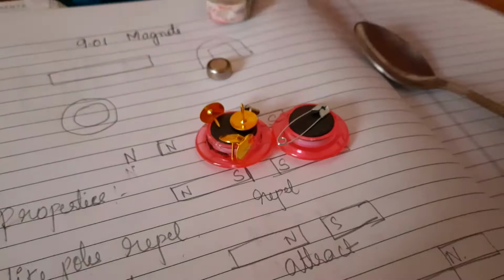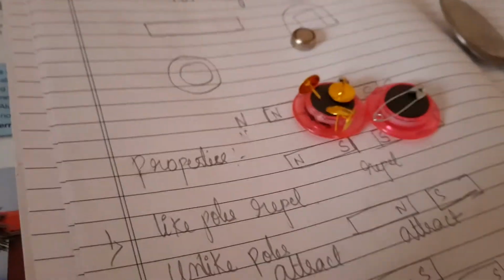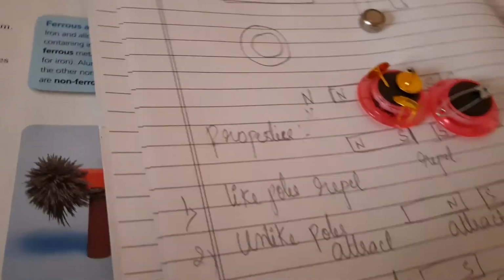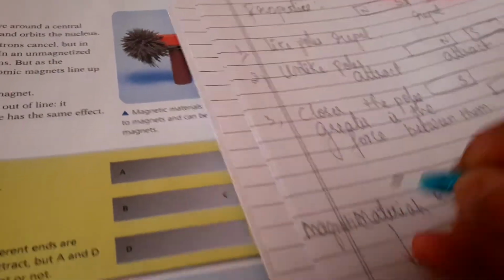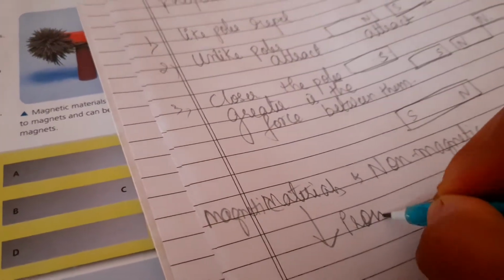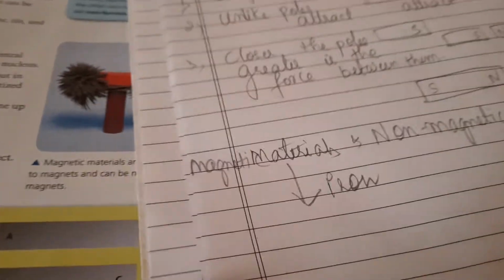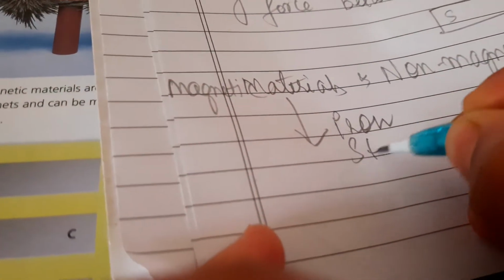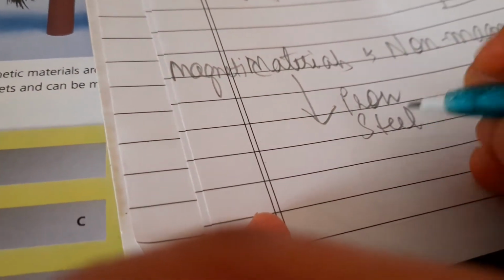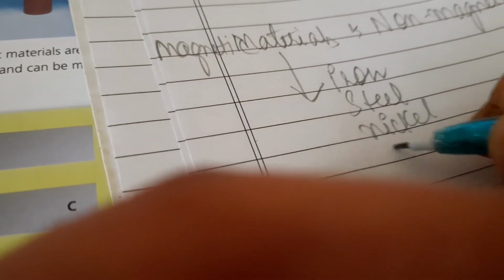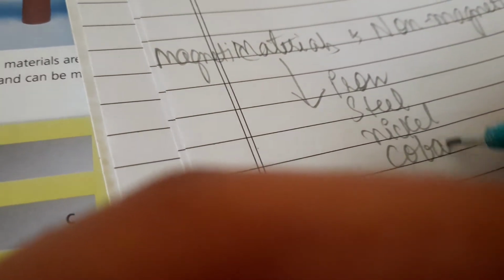For example, the magnetic materials are iron, because the magnet itself is made up of an iron oxide, steel, then we have nickel, cobalt. These are all called magnetic materials.